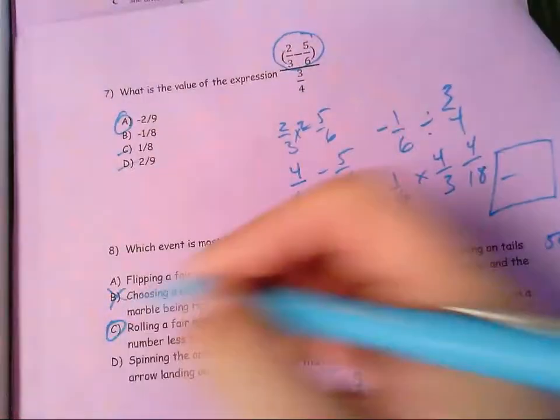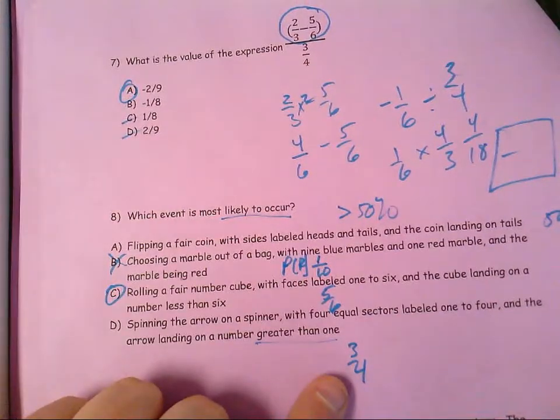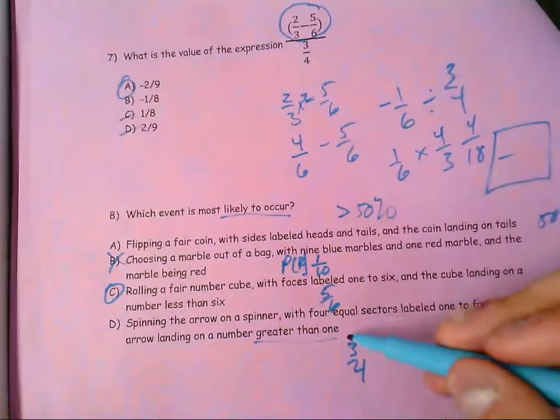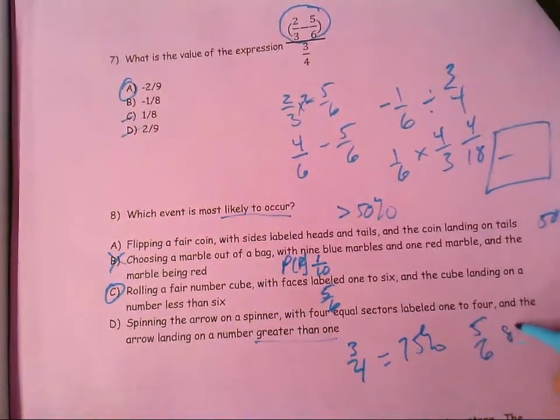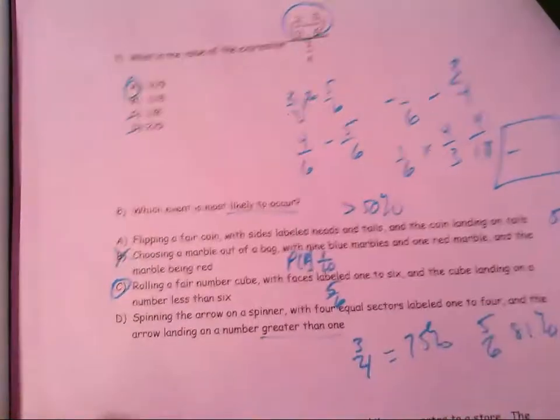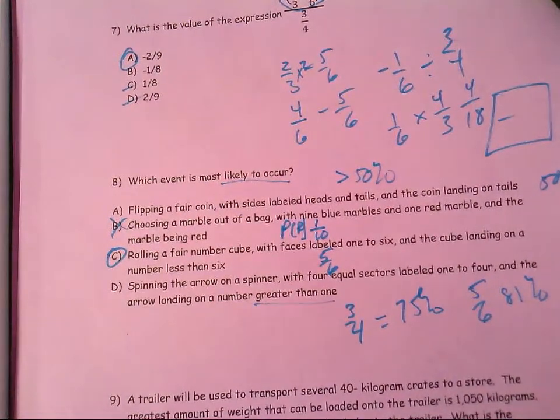Actually, before I jumped to conclusions on that one, I answered that one before I looked at this one, which is not something you really want to do. But you do have 3/4, which is about 75%, and you have 5/6, which is like 81%. So C does work out that way. All right, and we are moving right along.